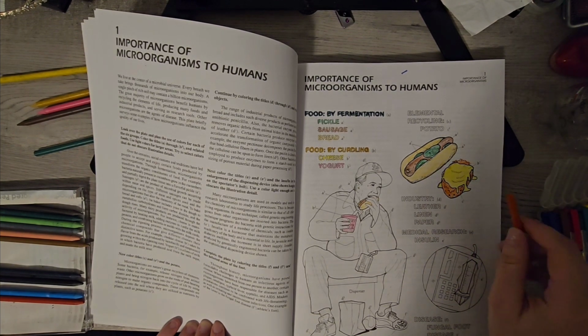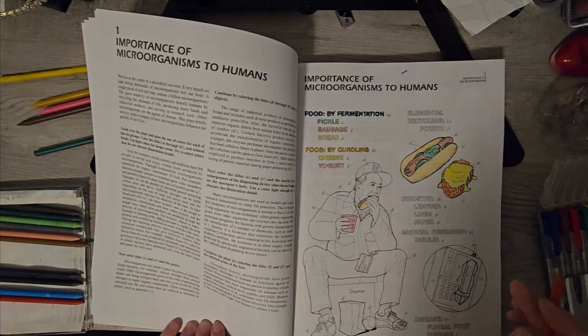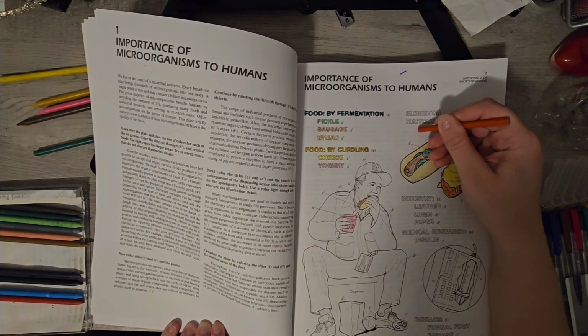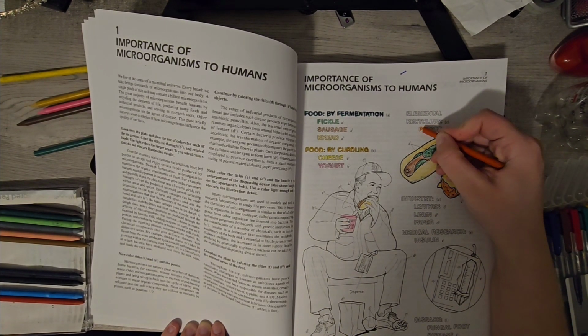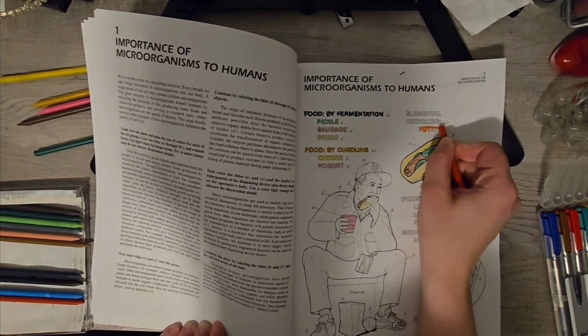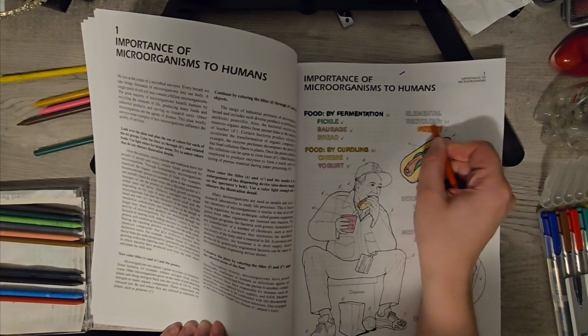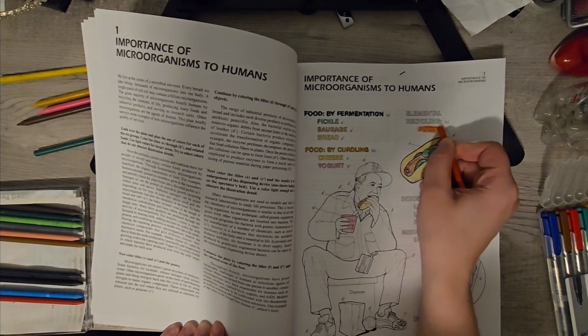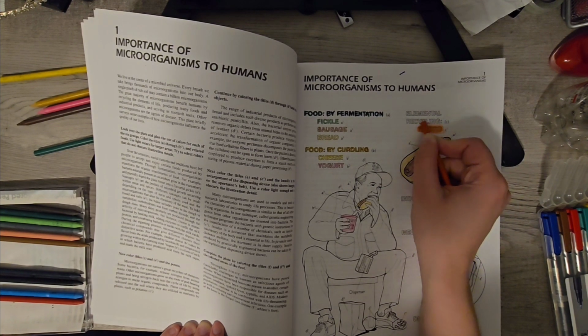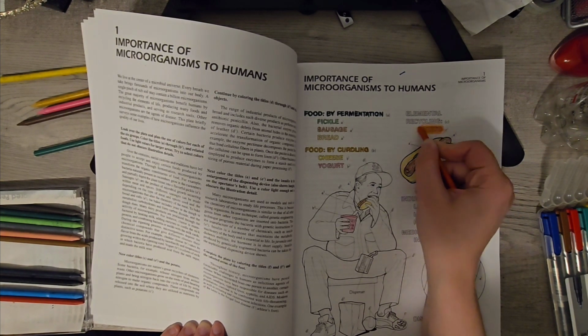Potato. Okay, it's not gonna work. Alright, we're just gonna do this. You're highlighting it. Potato. Boil 'em, mash 'em, stick 'em in a stew.